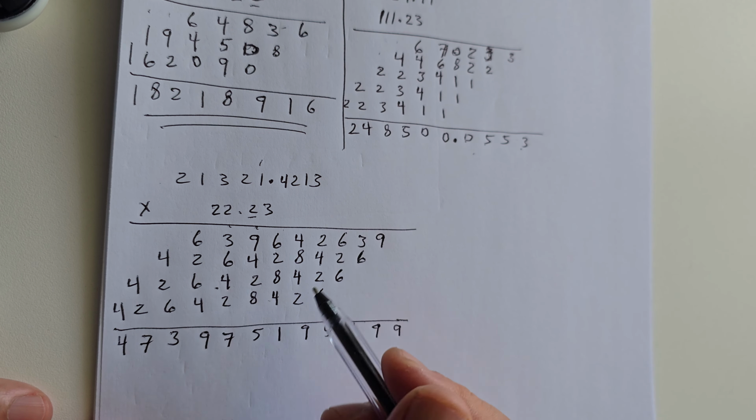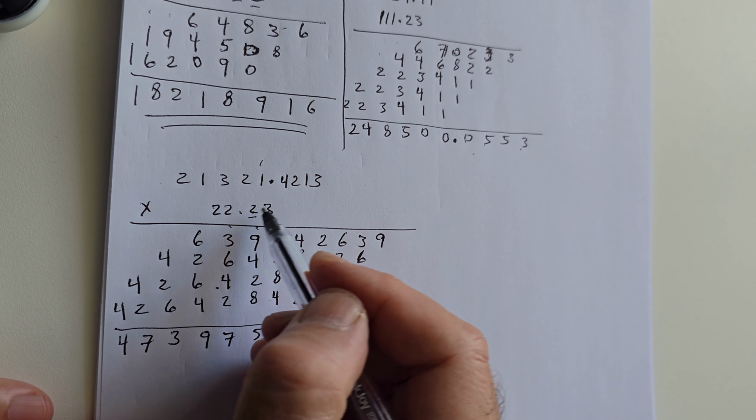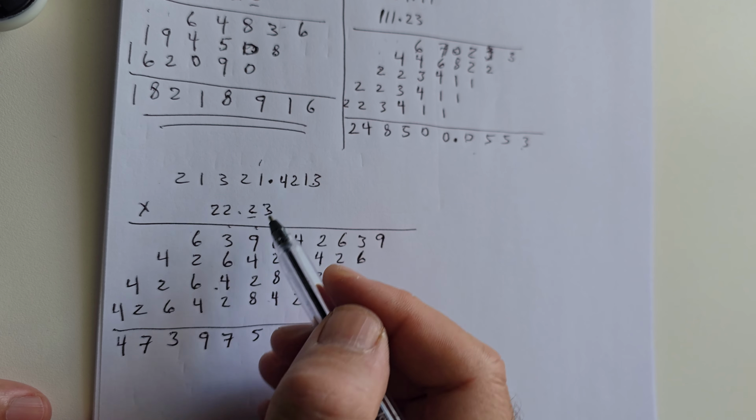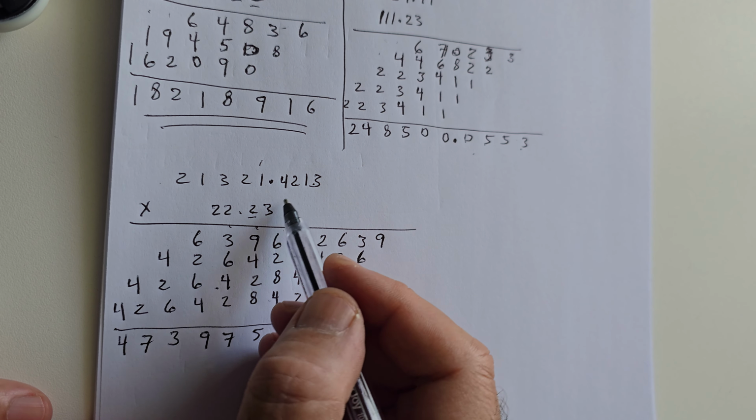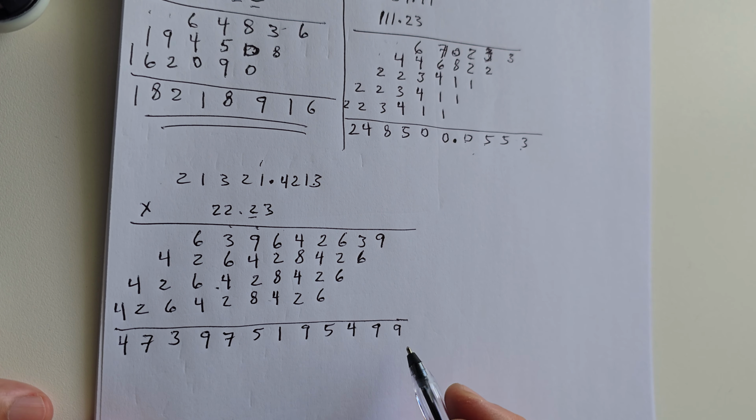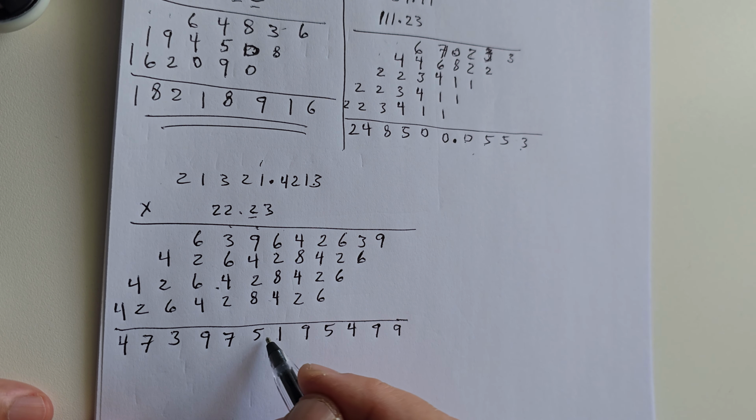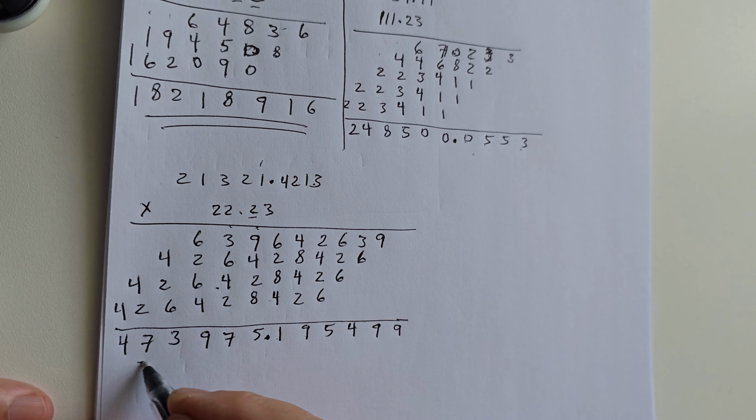Okay, so let's see. How many digits do we have? 1, 2, 3, 4, 5, 6. So I think that's altogether 6 digits after the decimal. So we're going to count here. 1, 2, 3, 4, 5, 6. So our decimal comes down here. So there we go. That's our result.